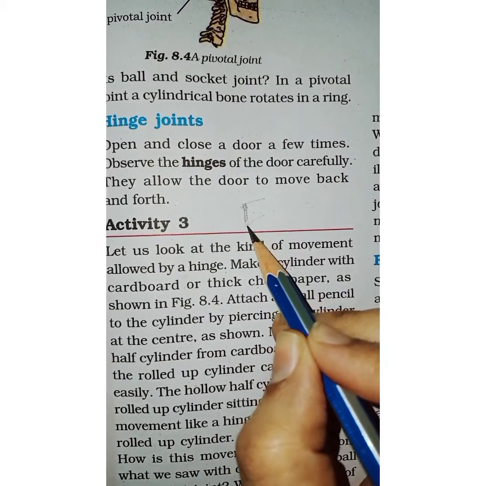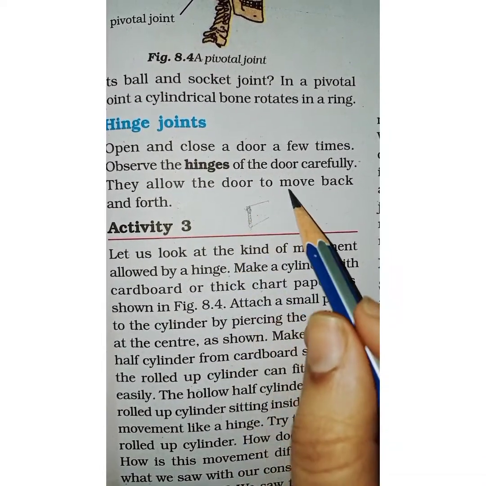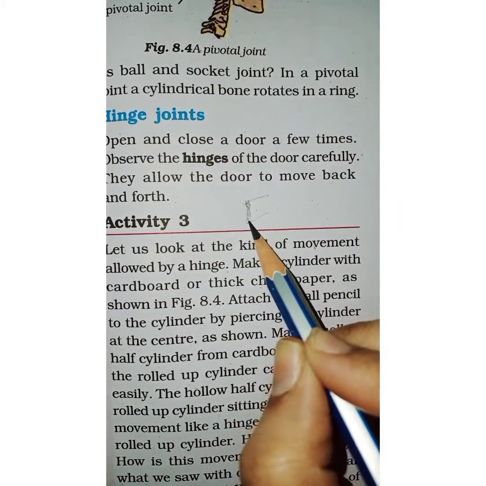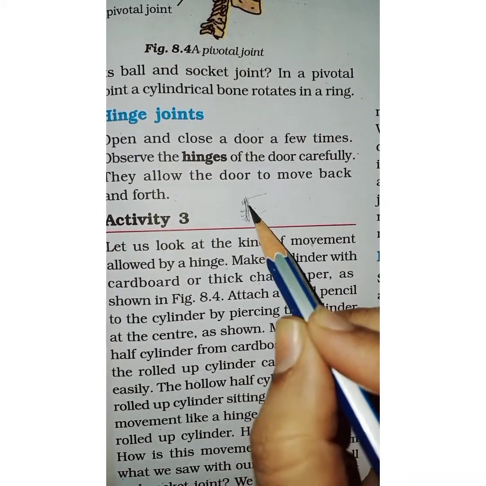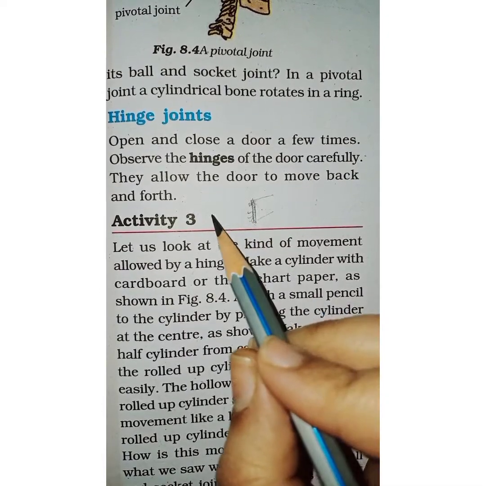This joint is nothing but the hinge of the door. So these allow the door to move back and forth. Here there will be a few joints in the door. So these are the hinges. Those are the screws which you see on your door. Those are the hinges, so that only allows the door to move front and back.